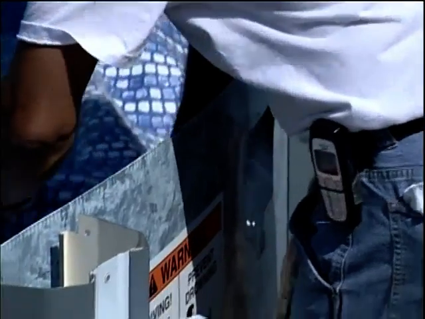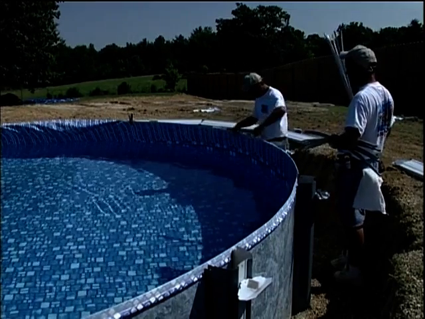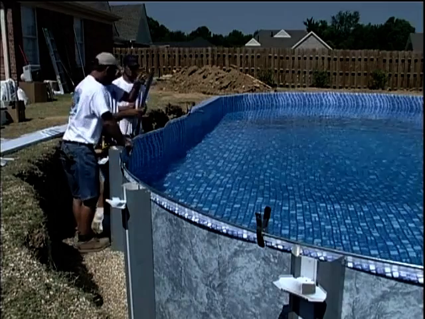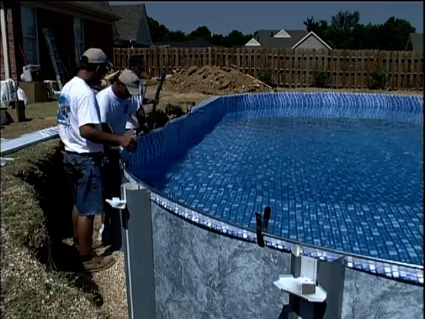Fold liner under, keeping about 2 inches to fold over the wall. Then apply the plastic coping strip over the liner and attach the stabilizer rails back. Continue this process around the pool. Next, reassemble the top rail sections to the verticals.